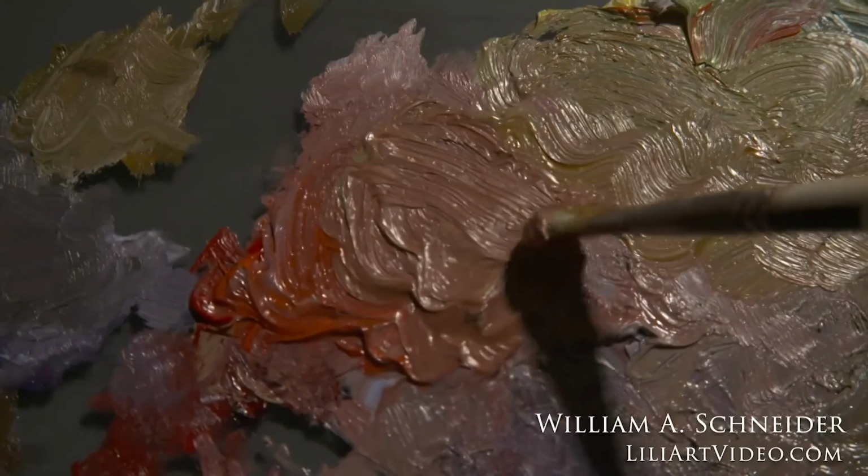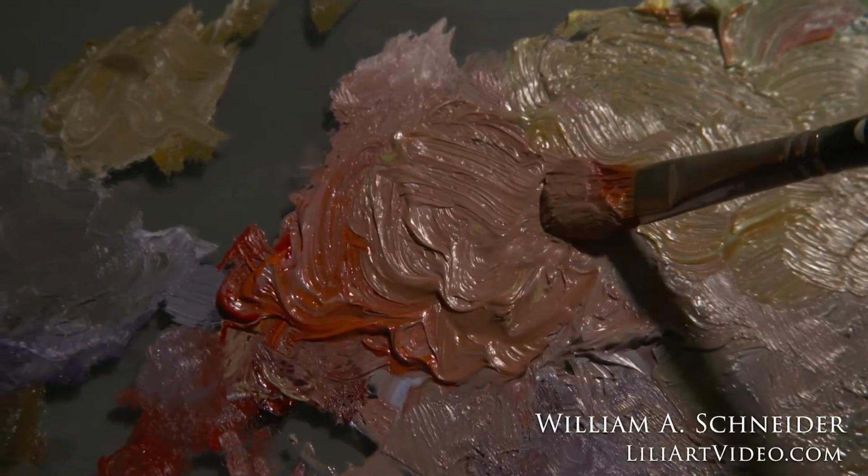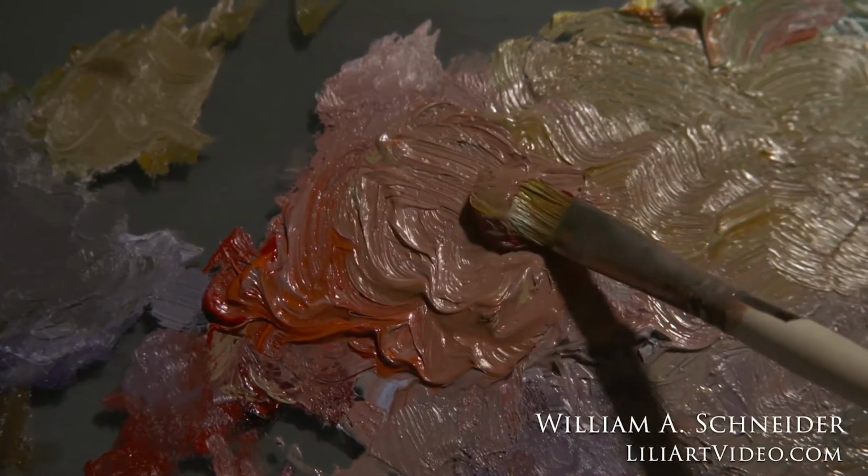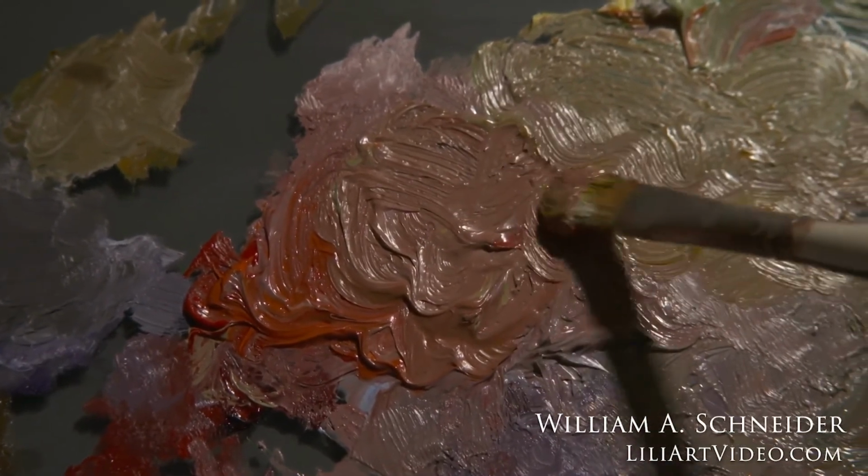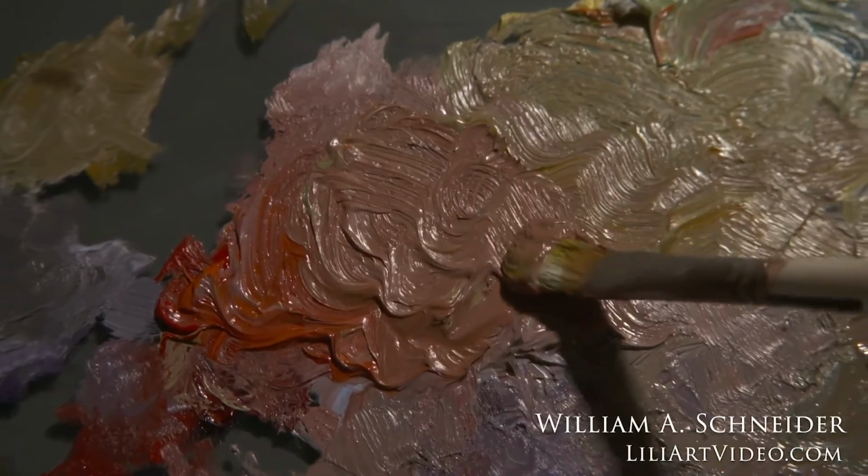I like oil. I also love pastel. And each of those mediums reinforces the other. There are things you can do in oil that are devilishly difficult to do in pastel. For example, to get a thin, rich, deep, transparent, warm dark is a piece of cake in oil.